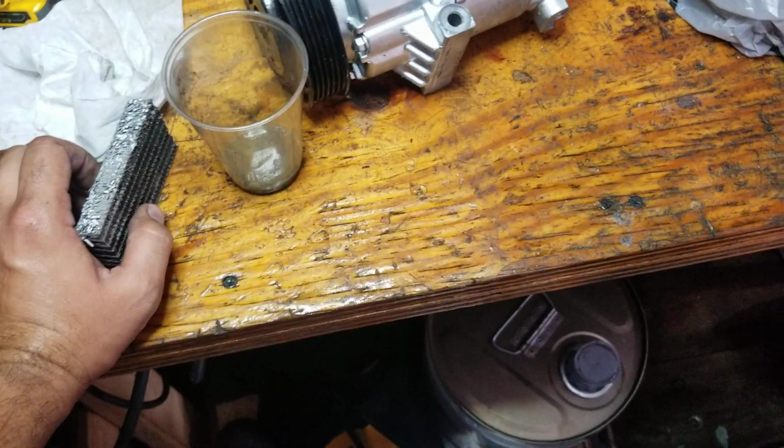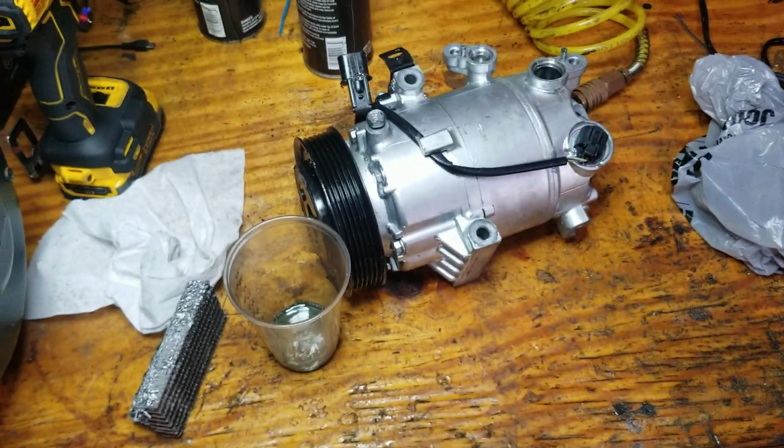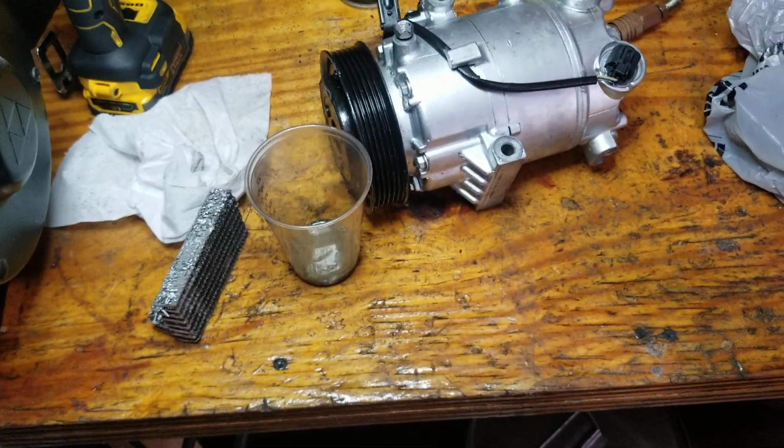What used to be done years ago was flush out at least the lines and the evaporator core, which is something that I still practice today. Some may disagree with that.